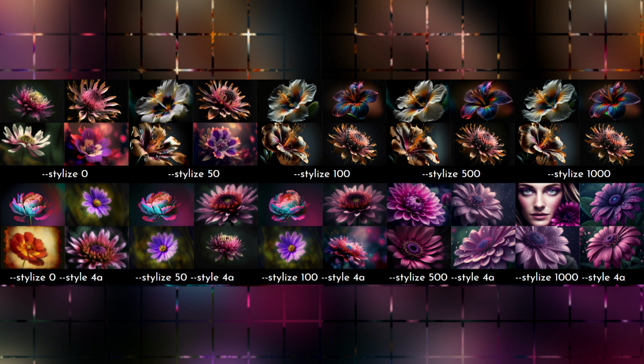Again, not ugly and not bad looking at all like some images in this video have been. And for Style 4A, 50% of the images doesn't really change up to stylize 100, and then the stylize goes full bonkers with huge violet flowers and one extra lady. Again, cartoony looking flowers emerge with higher stylize values.